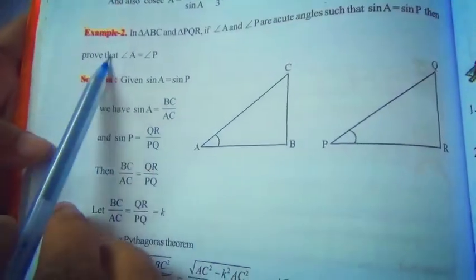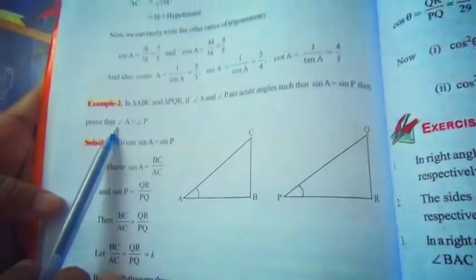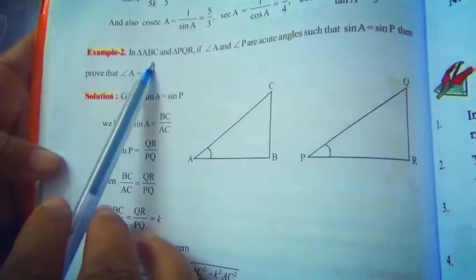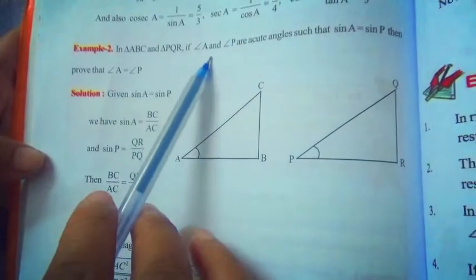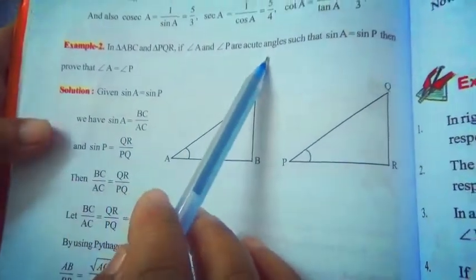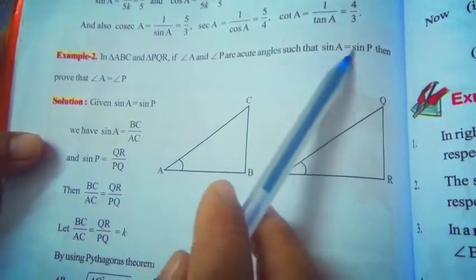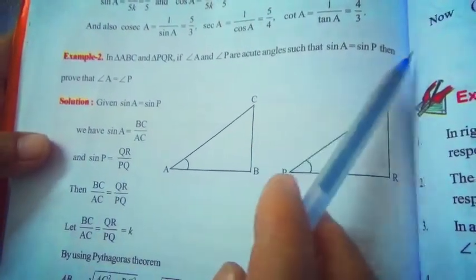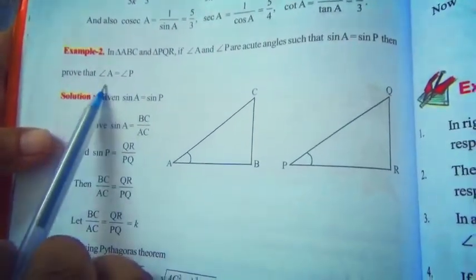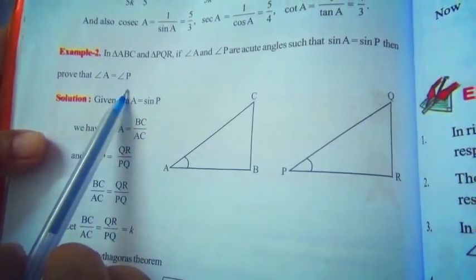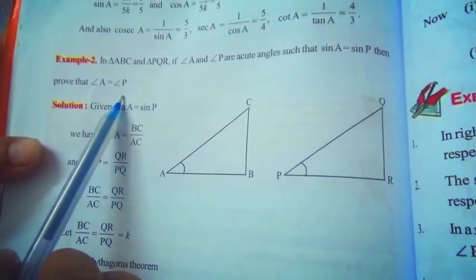Next, example 2. In triangle ABC and triangle PQR, if angle A and angle P are acute angles such that sin A is equal to sin P, this is the condition given, then we have to prove that angle A is equal to angle P.